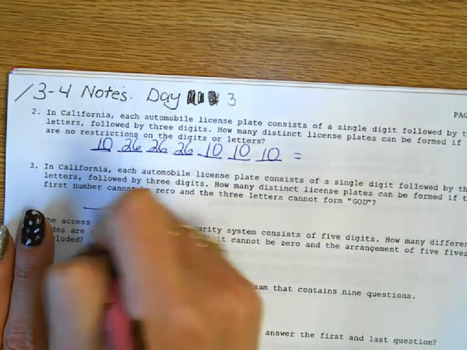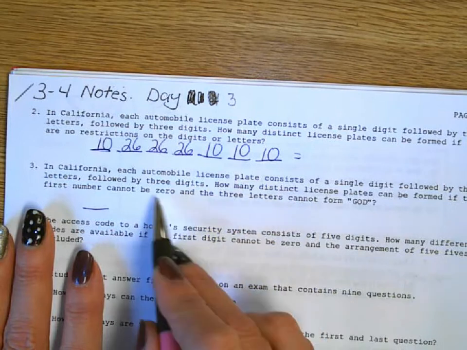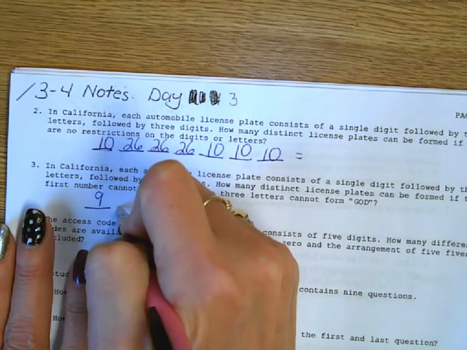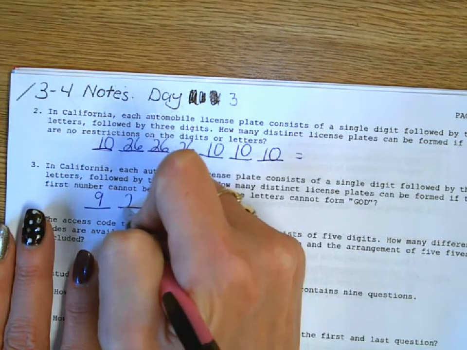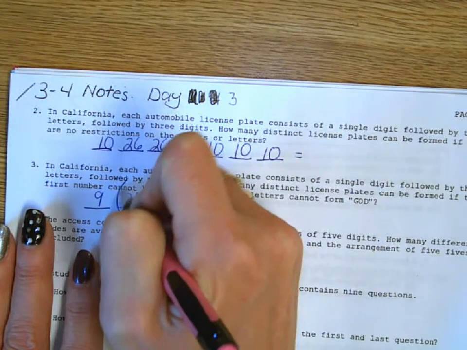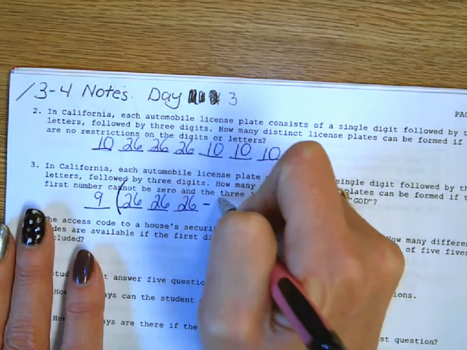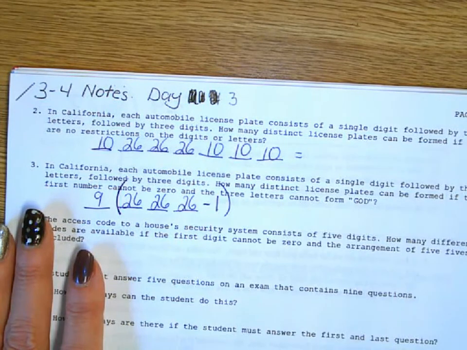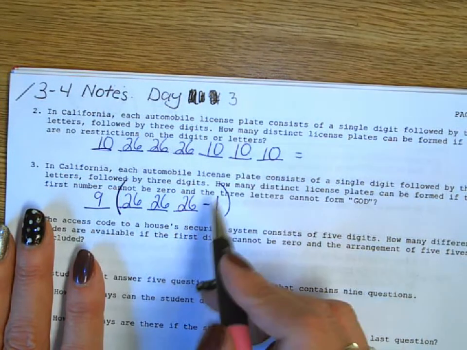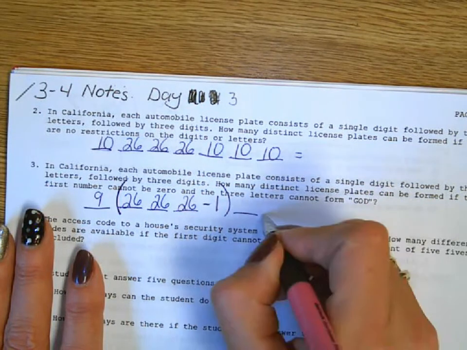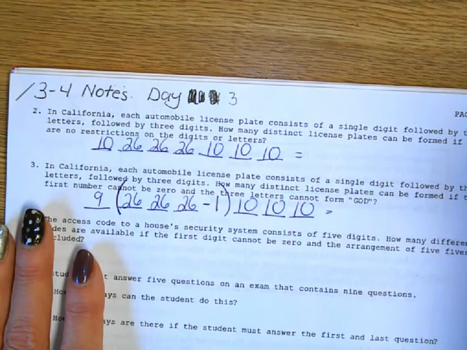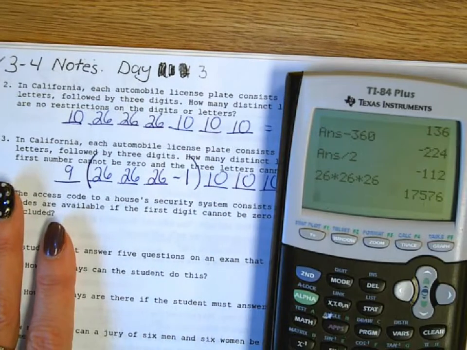So our first digit, it says it cannot have a leading 0, so that means I'm only going to have 9 options there. What we're going to do here is say 26 times 26 times 26, but then using parentheses, we're going to have to subtract 1 from that total when we type this in. So I've got to take off the word God. So that would be 1 branch of my tree that's gone. And then off of those, we've got our 3 digits again. And then it's just a matter of typing that in correctly.